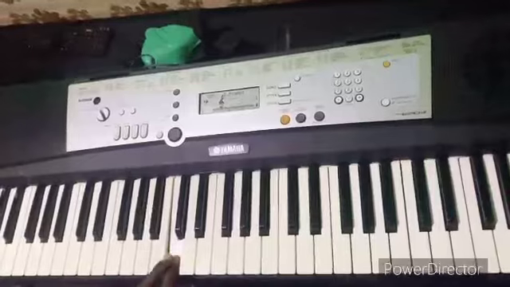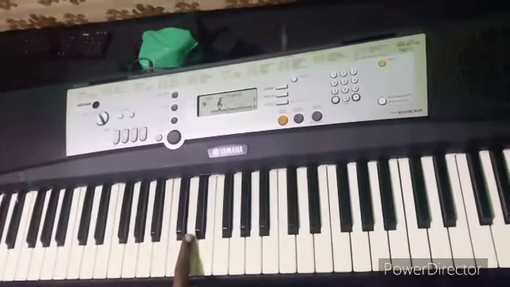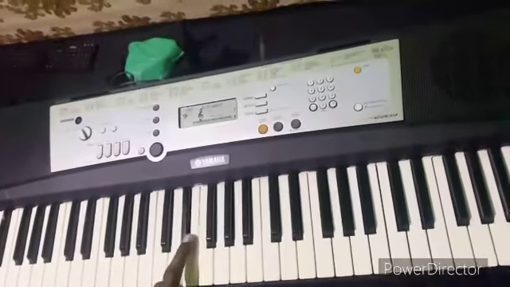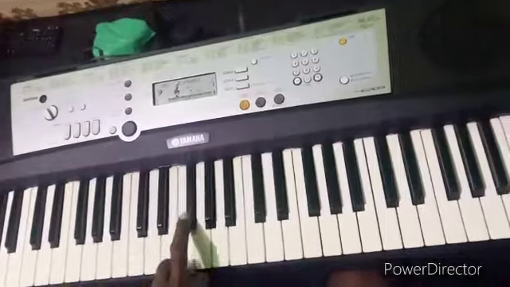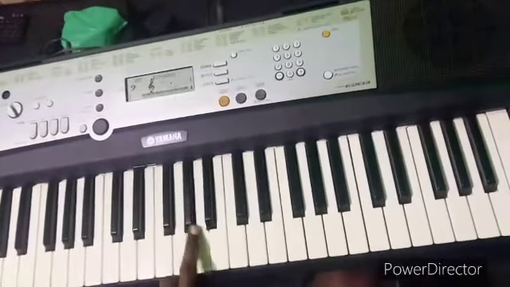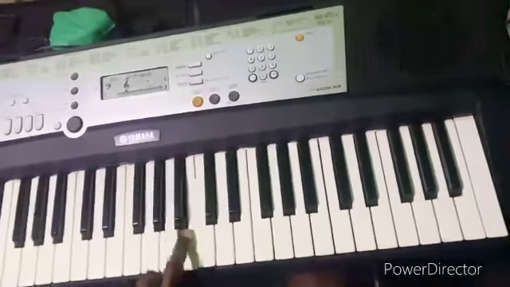So if this is C, then this becomes C sharp. If this is D, then D sharp, E, F, F sharp, G, G sharp, A sharp, B, and C.